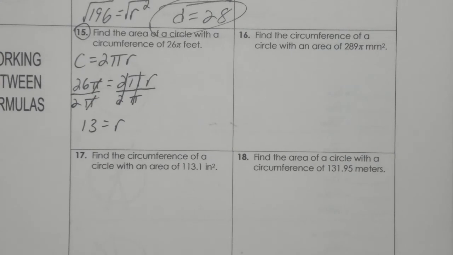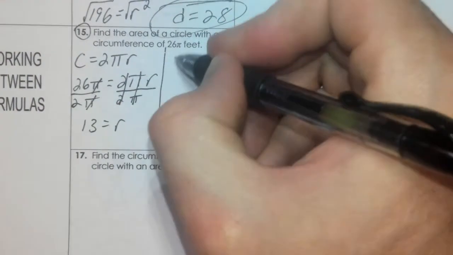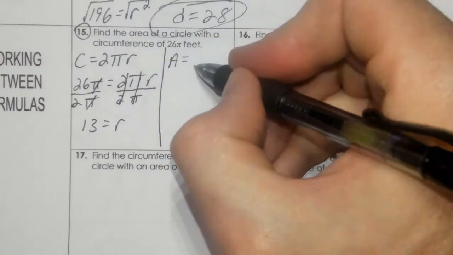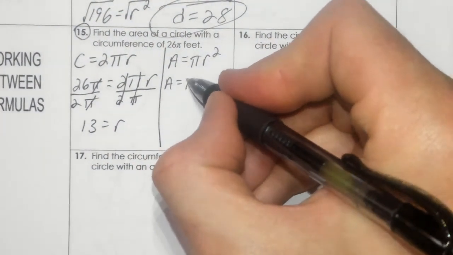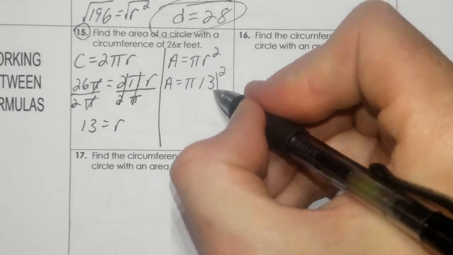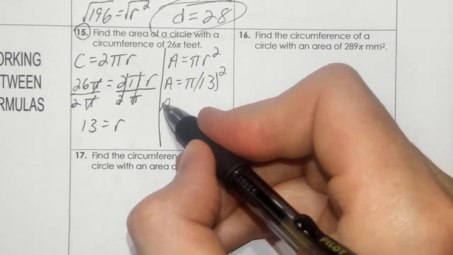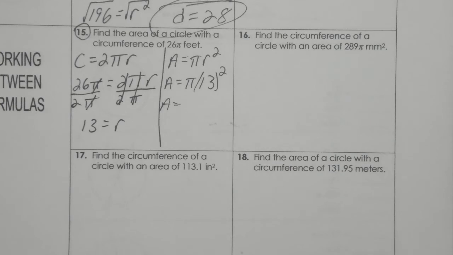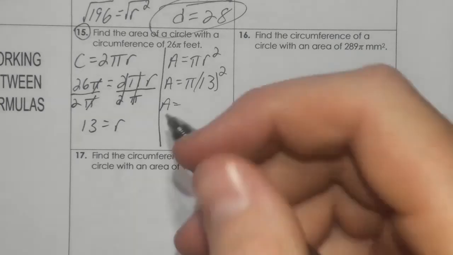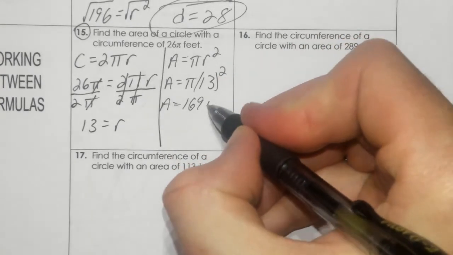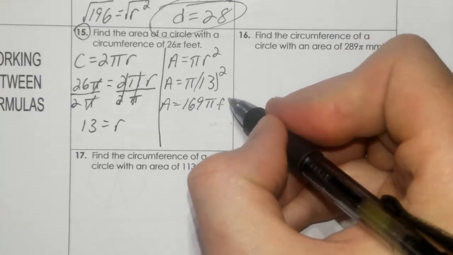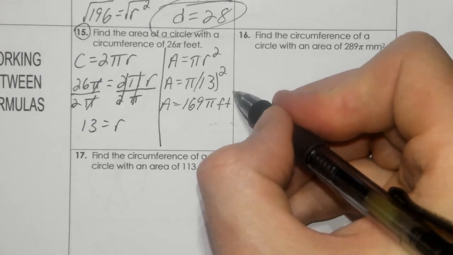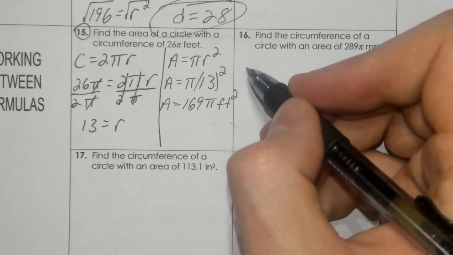Okay. Now, I was asked to find the area, so now that I have the radius, I can just use my area formula. And instead of r, I'll plug in 13. So I have 13 squared, which is 169. So 169 pi, that's the answer in terms of pi. These are feet. Feet squared, because it's an area problem.